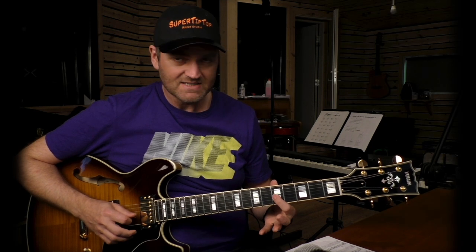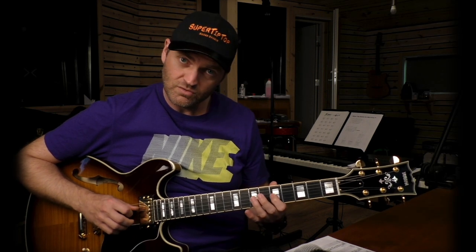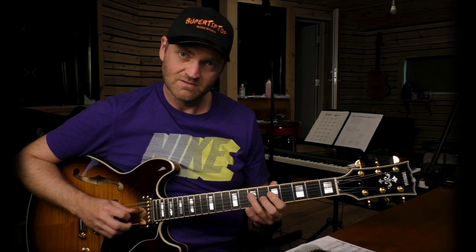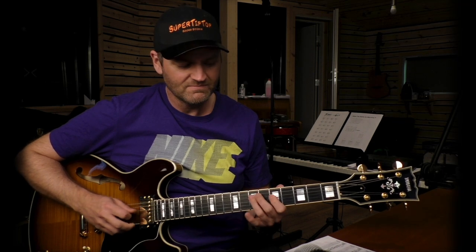We have this C here, the minor third, which is resolved to the major third, but we have a note in between. So using that inside an improvisation, it's a very cool little idea, I think.